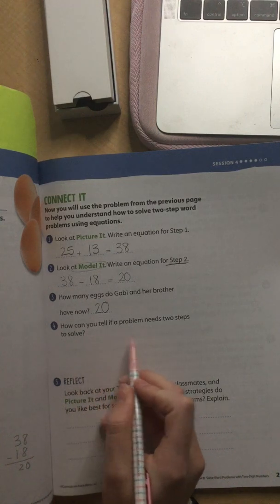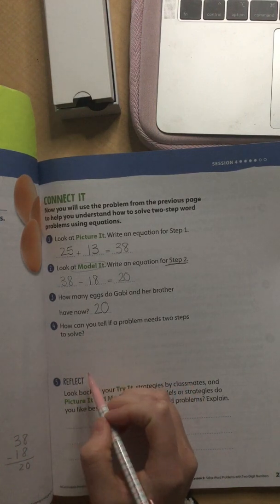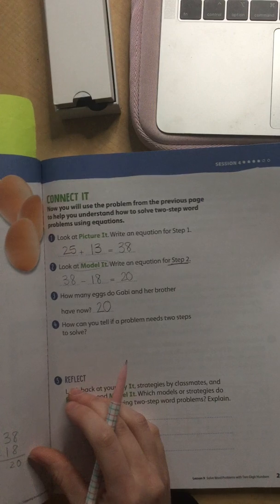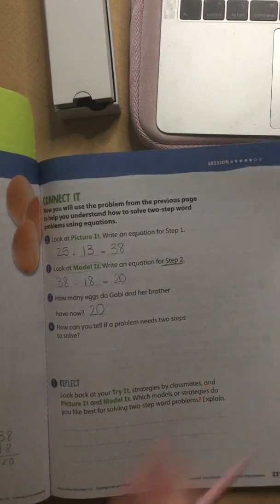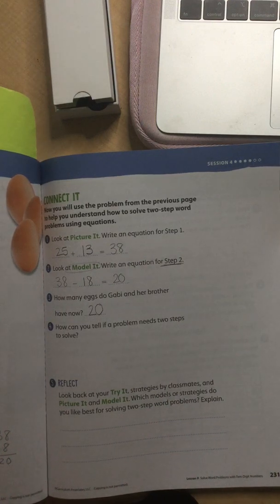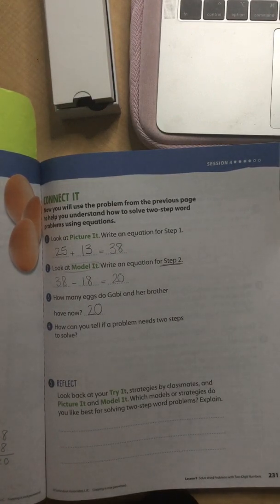How can you tell if a problem needs 2 steps to solve? So I want us to think about that. How did I know that it needed 2 steps to solve our problem? I knew it by reading it.